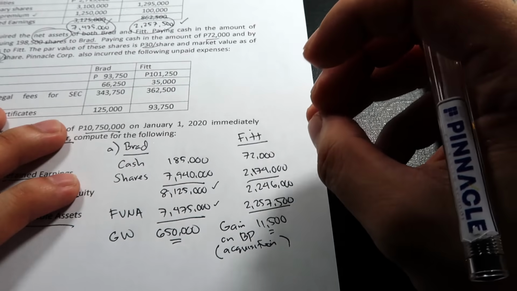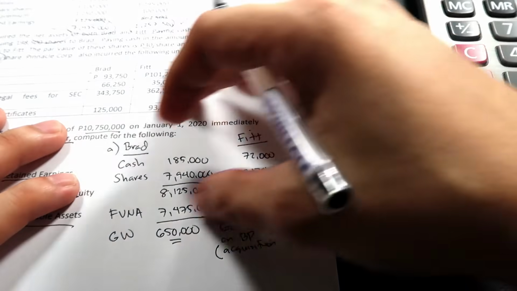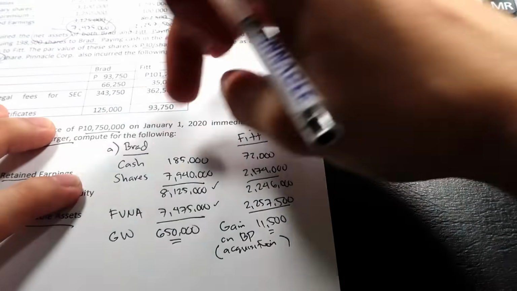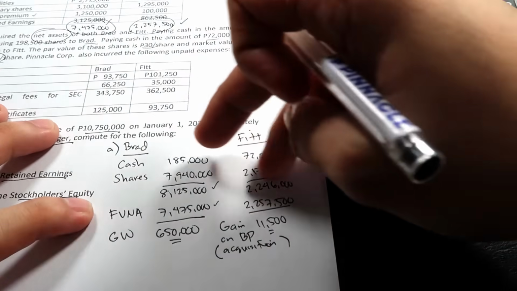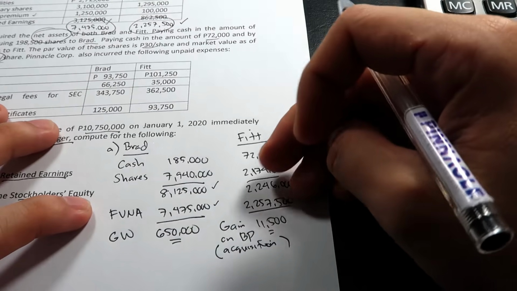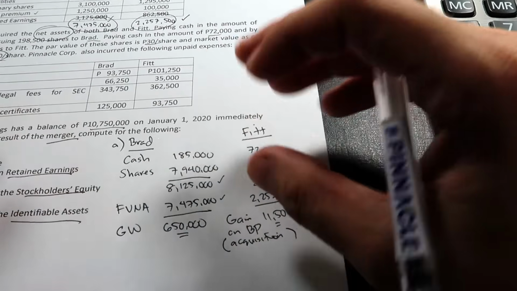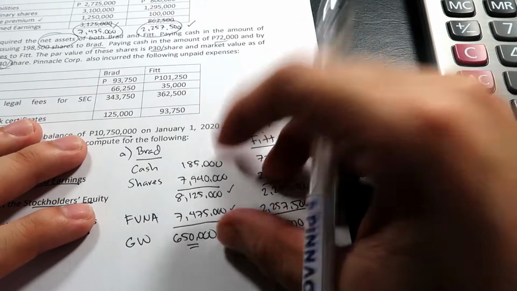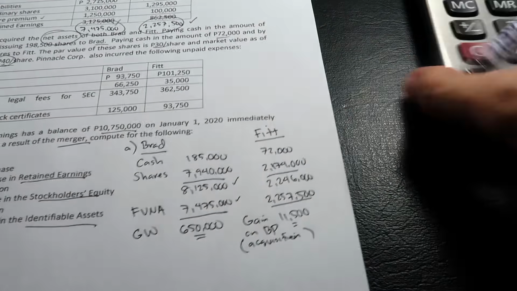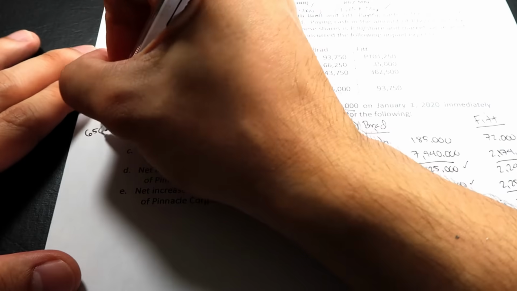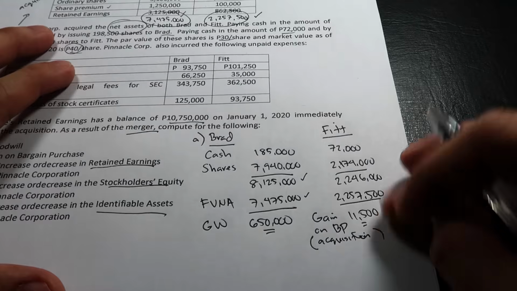Alright? As you can see, class, separate natin siya i-analyze. Kasi different companies yun. If combine mo siya, let's say, ang ginawa mo lang, total cash plus total shares less total FBNA, goodwill yung makukuha mo pag kinumbine mo yung dalawa. So, magkakamali ka doon. Dapat separately analyzed yung dalawa na yan. Alright? Final answers for goodwill, 650,000. I'll write it down, 650,000. And for the gain on bargain purchase, 11,500.